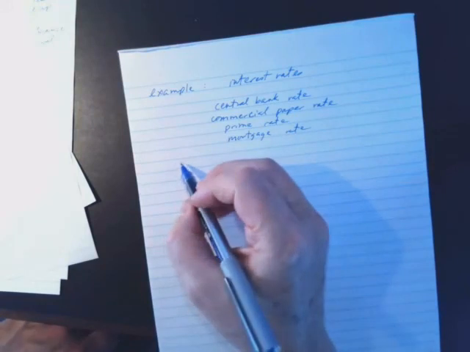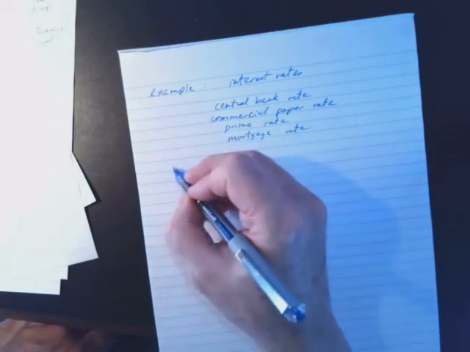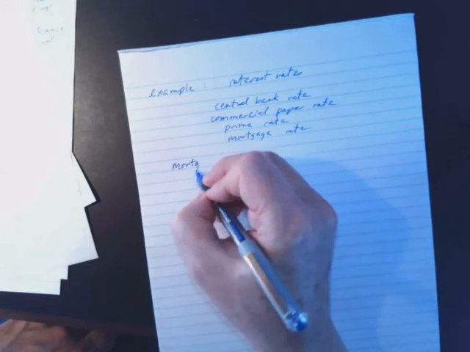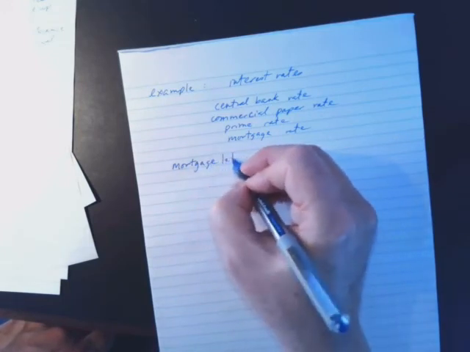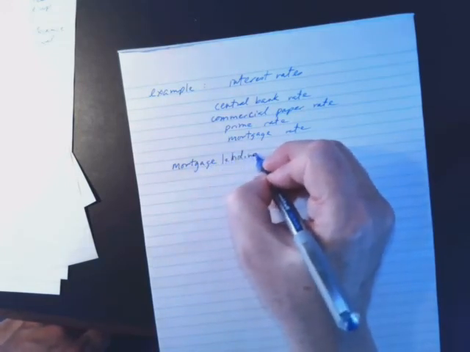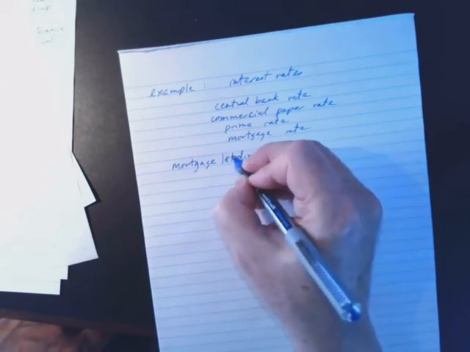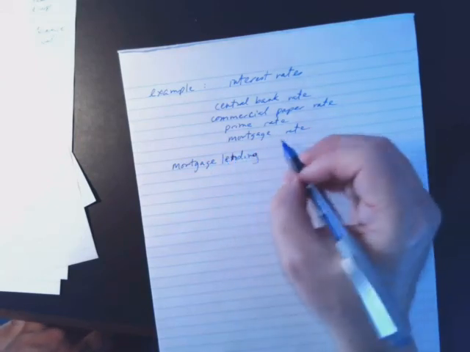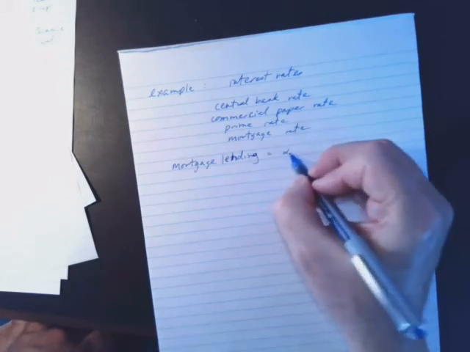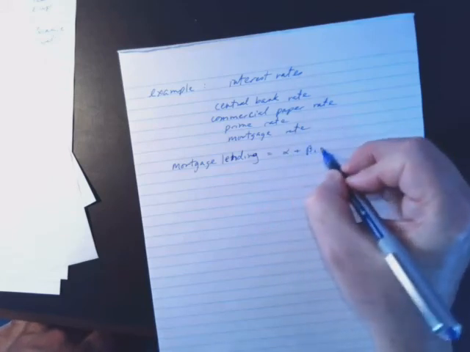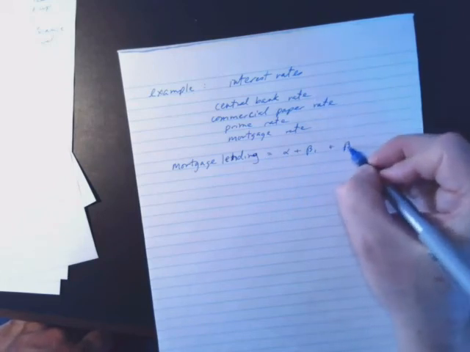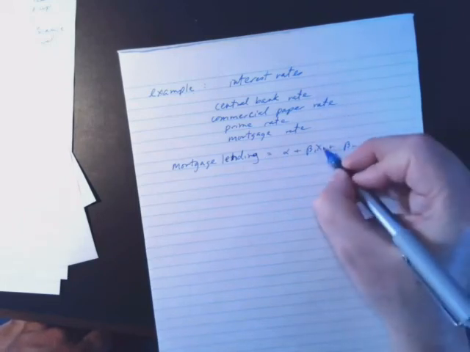So if your regression model is mortgage lending equals alpha plus beta 1 x1 plus beta 2 x2 plus, and you try to include all those, these aren't unique pieces of information.